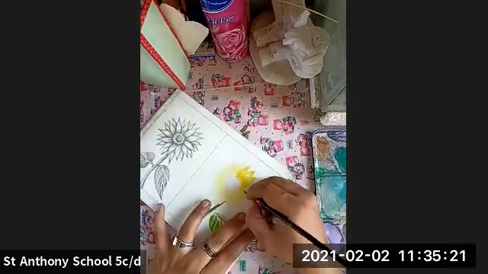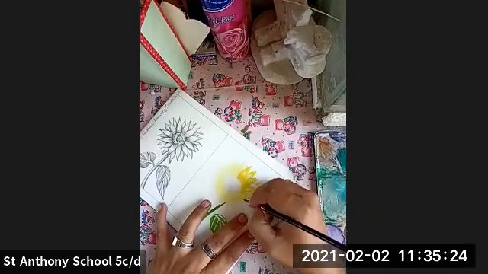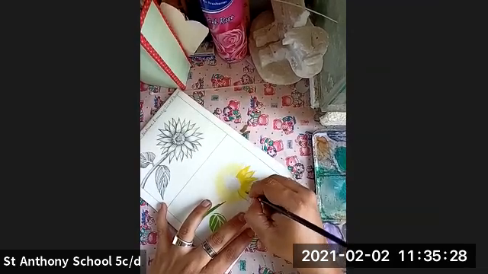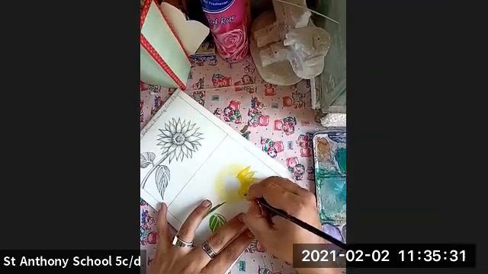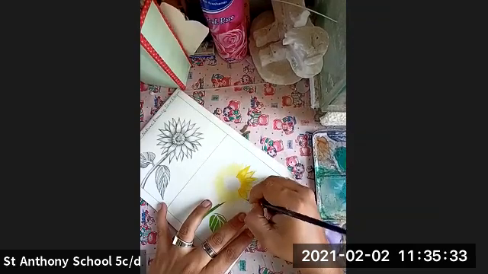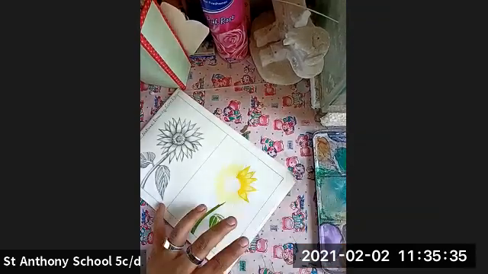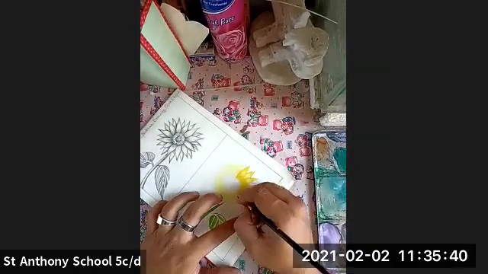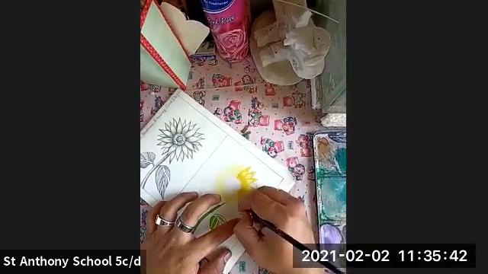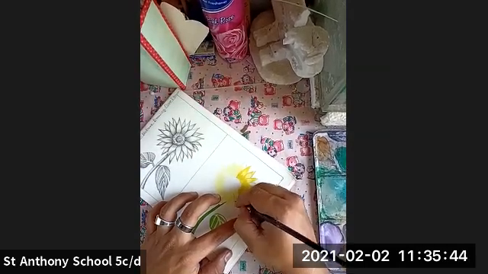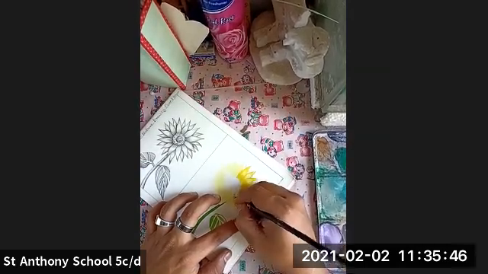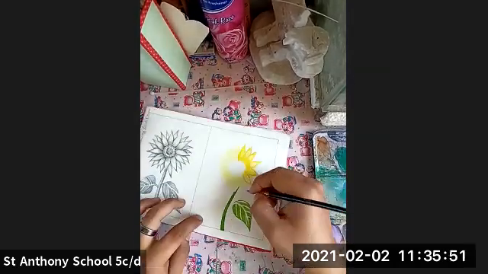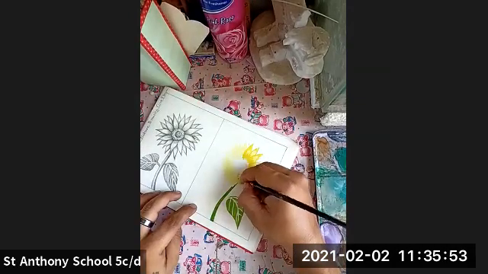Just look at this. Later on, this is how I'm using the medium tone. Whenever you're doing this kind of drawing, you have to keep in mind that you have to use three tones: light tone, middle tone, and dark tone. First I have given the light yellow, then I'm adding the medium tone, that is your chrome yellow, and then I'm going to add the darker tone with orange and ochre yellow. This is how I'm creating it.